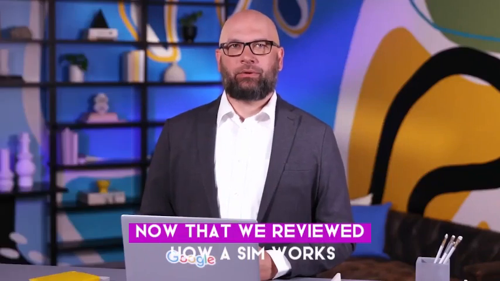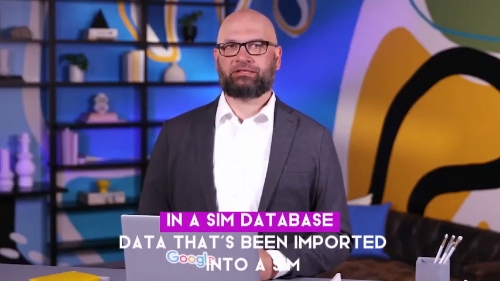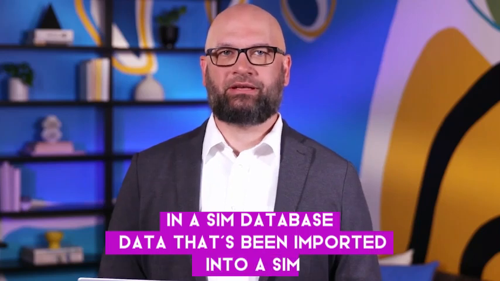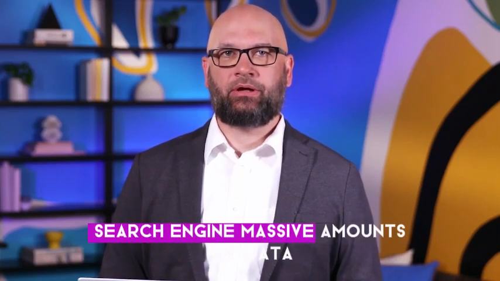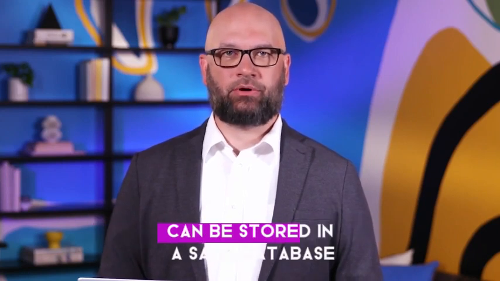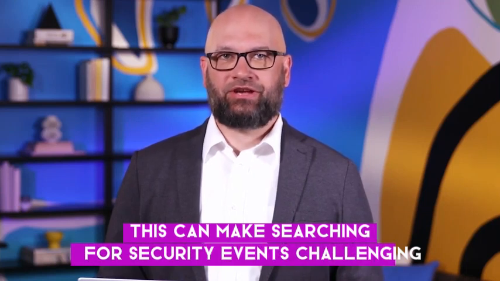Now that we've reviewed how a SIEM works, let's learn how to search and query events in a SIEM database. Data that's been imported into a SIEM can be accessed by entering queries into the SIEM's search engine. Massive amounts of data can be stored in a SIEM database. Some of this data may date back years. This can make searching for security events challenging.